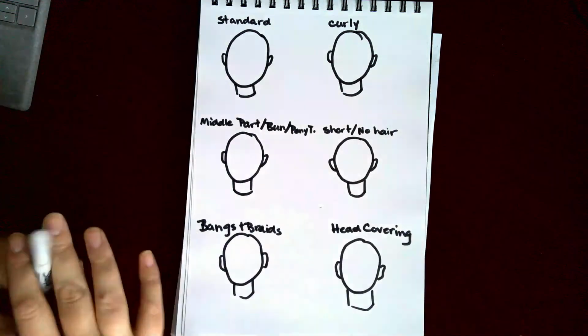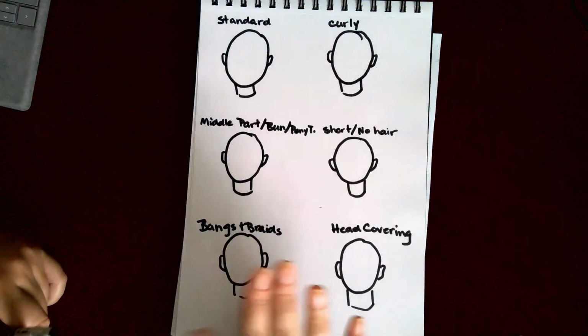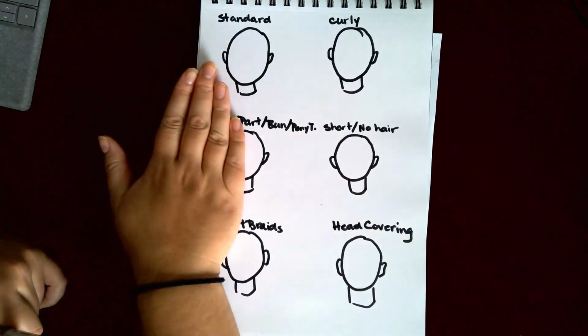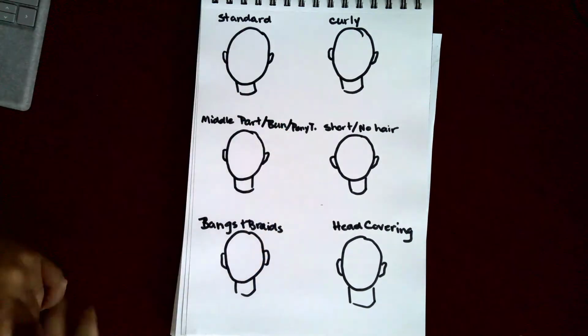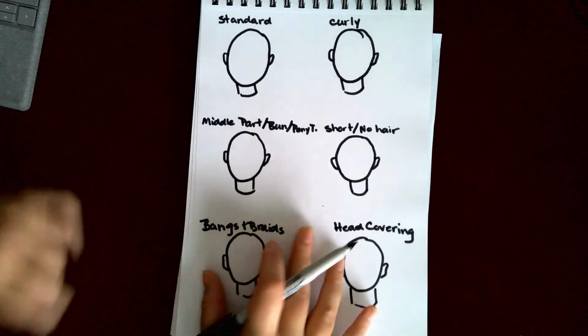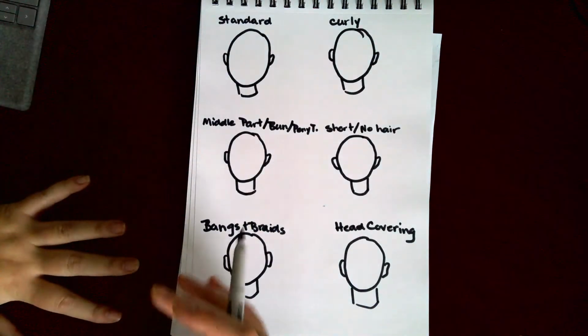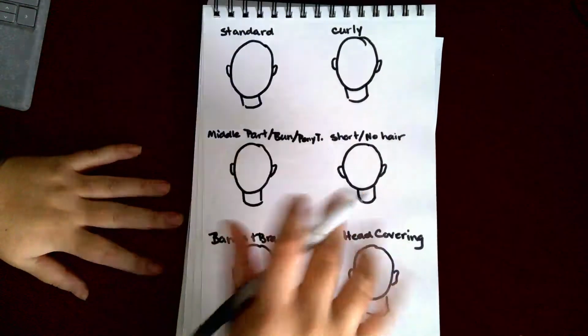I do want to let you know that whenever I'm drawing, the left side of the face represents the boy hairstyle, and the right side of the face is the girl hairstyle, unless I point it out. Alright, so let's go ahead and start with the standard hairstyle. So this is the pretty standard boy hairstyle, pretty standard girl hairstyle.